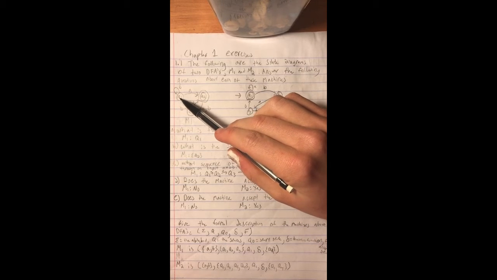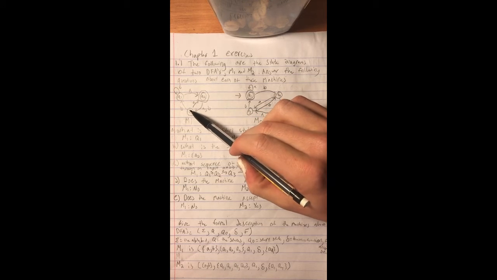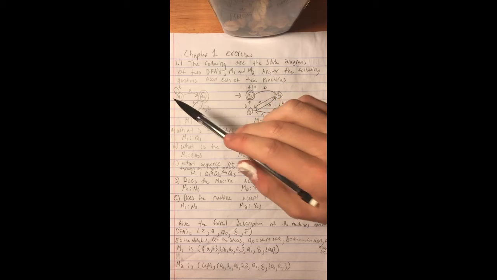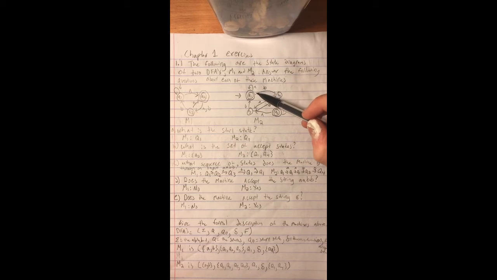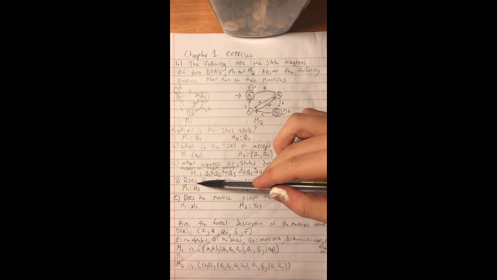AABB, so it goes Q1 to Q2, Q2 to Q3, Q3 to Q1, Q1 to Q1. Then this one goes Q1 to Q1 to Q1 to Q2 to Q4. Does the machine accept this? We saw this one just ended at Q4, so yes. This one ends at Q1, so it does not.